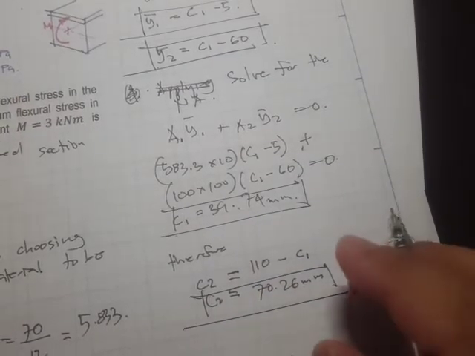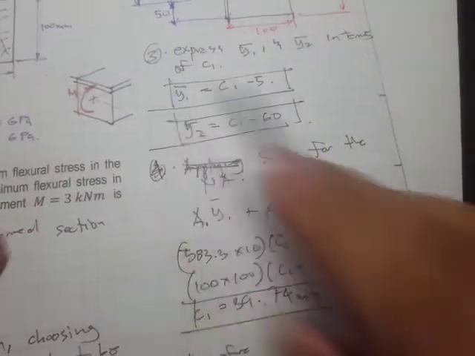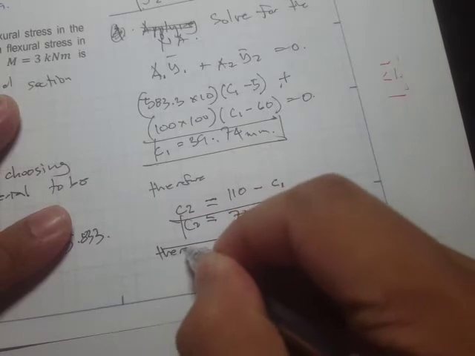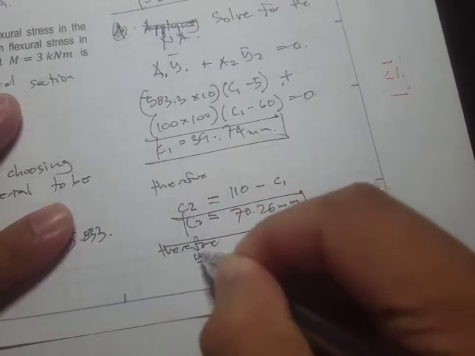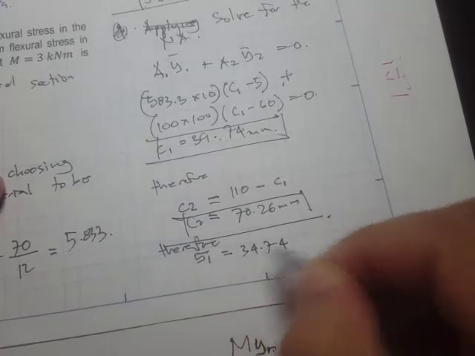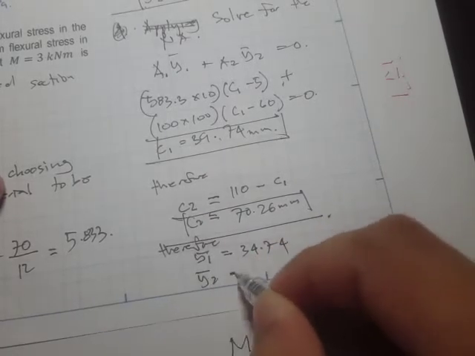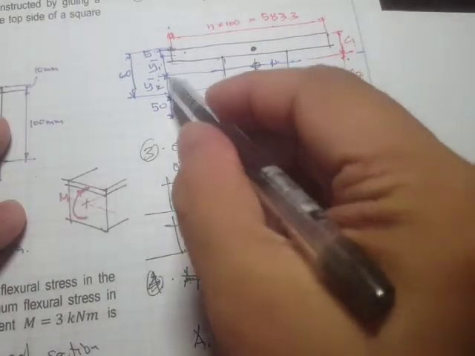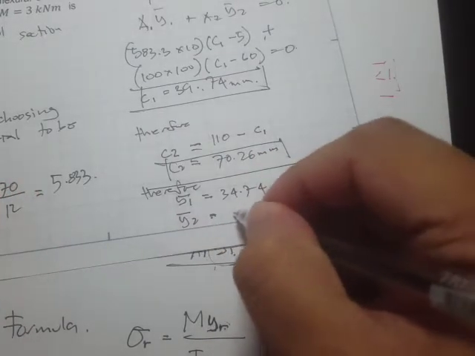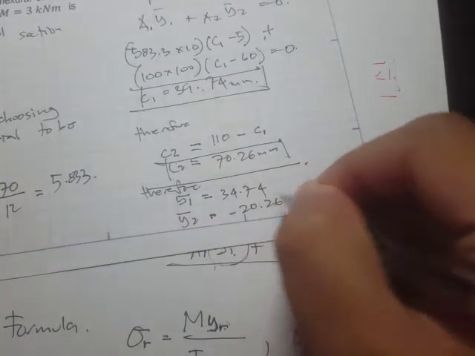Okay, and we can also solve for y1 bar. So y1 bar, therefore, y1 bar is equal to 34.74, and y2 bar is, since this is below the neutral axis, then we have to include the negative sign, so this is negative 20.26.